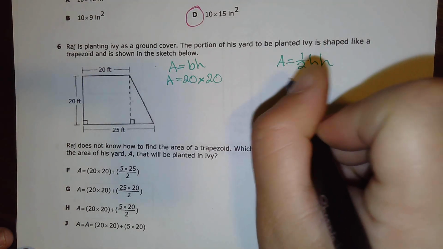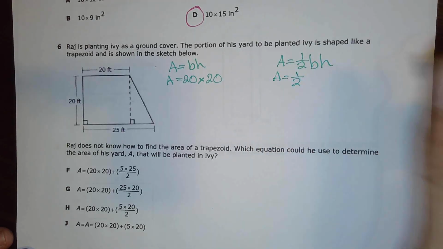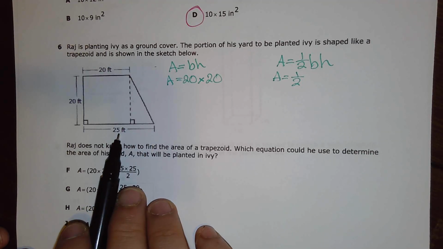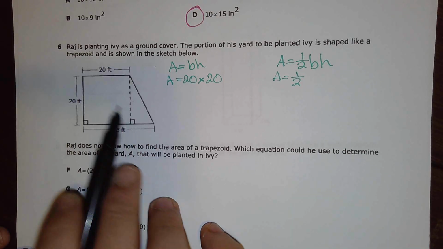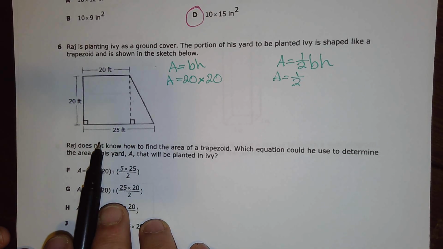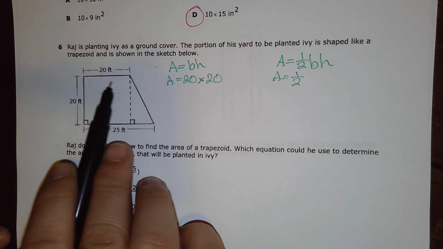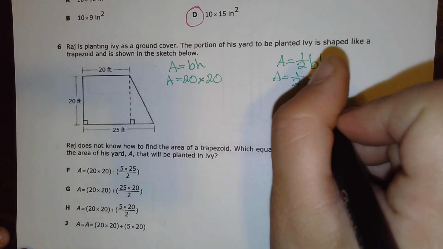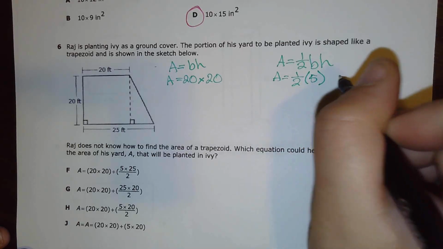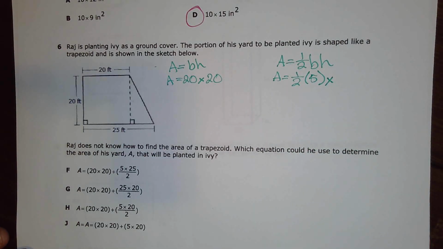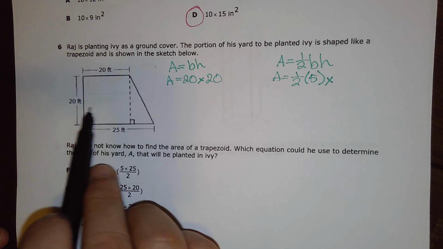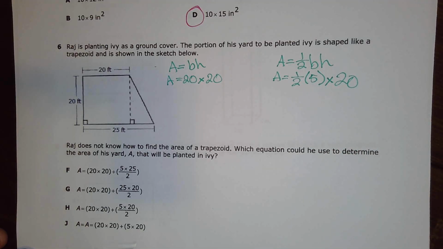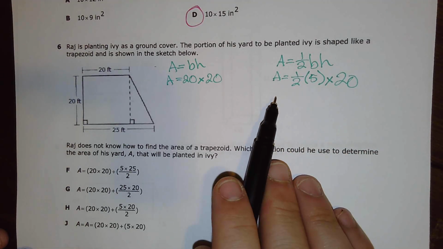So let's see if I can plug in these numbers. I have my 1/2. Now the base of my triangle in this particular case is the difference between this entire bottom base and this top base. So if this bottom base is 25 feet and this top base is 20 feet, then the difference here is 5 feet. So times 5, times the height, which stays the same. Okay, the height stays the same. So times 20. Now you're going to notice that our answer choices don't really match anything on this side.